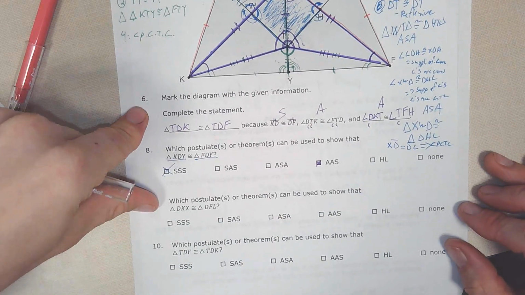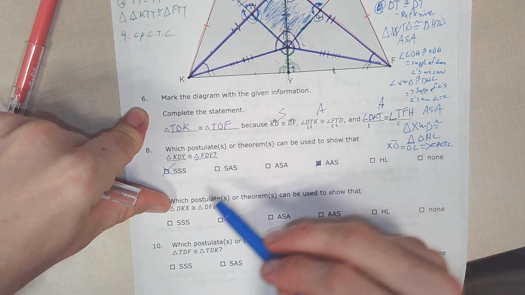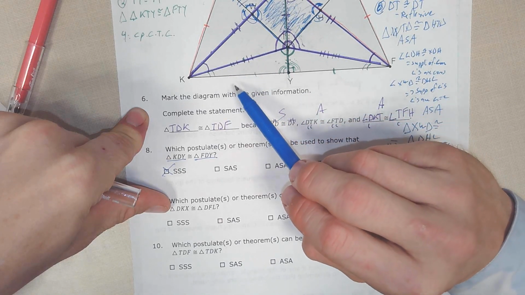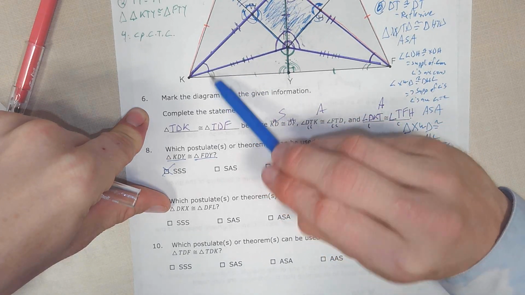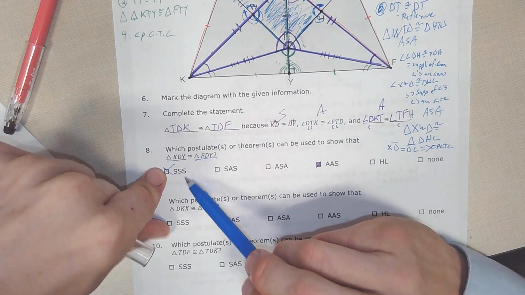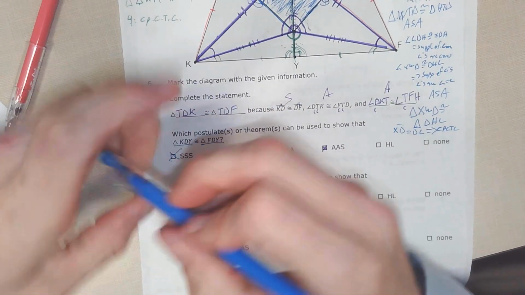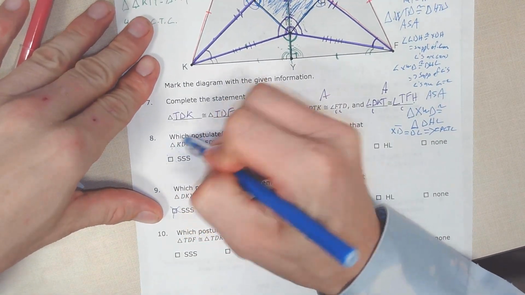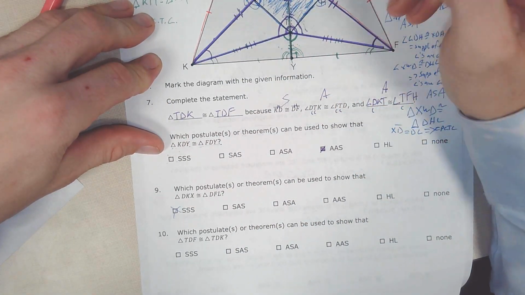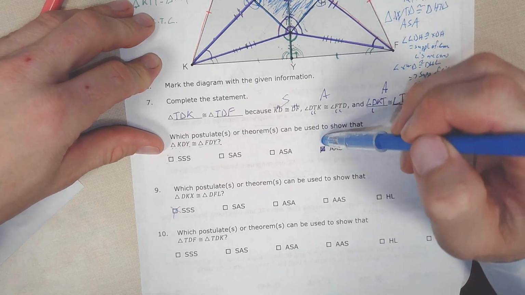Okay, so which postulate or theorem shows that triangle KXD is congruent? K, where's K? I'm sure I already proved this one. KXD. Oh wait, did I prove this one? Oh wait, this was the side one. Which one was this? This is KDY. What one did I use for this one? KDY. This was the angle side. Oh, I already proved that one.